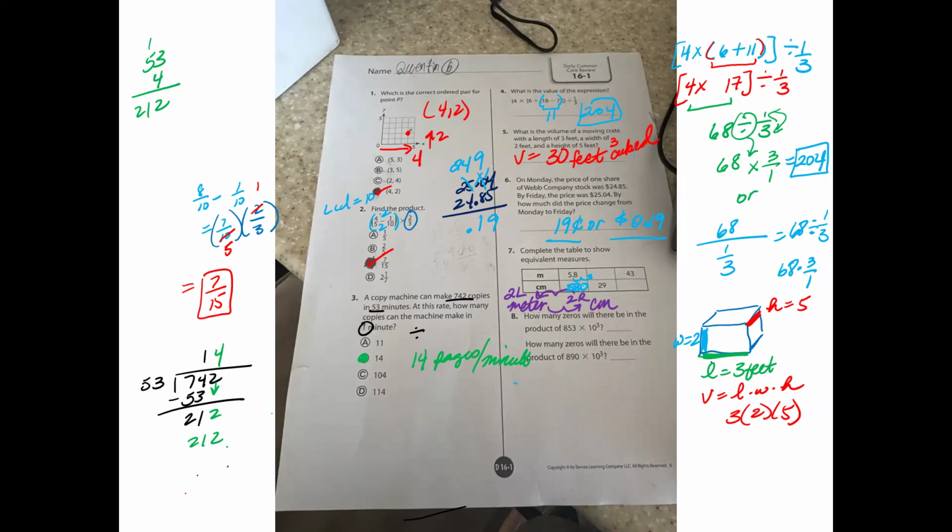Go. Now, 29 centimeters to meters. Which way do you go? You would go left. So your answer is going to be 0.29. Yeah. 43 centimeters to centimeters. Which direction do you go? Right. So it's 4, 3, and then 0, 0. Okay, number 8. Go ahead.